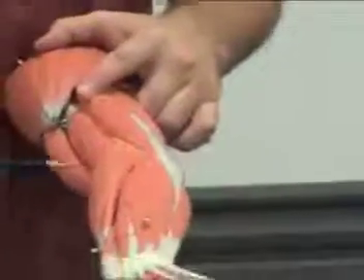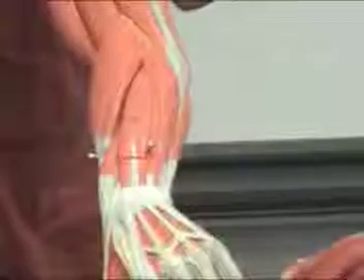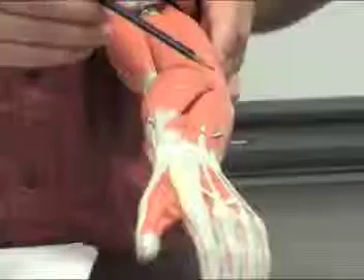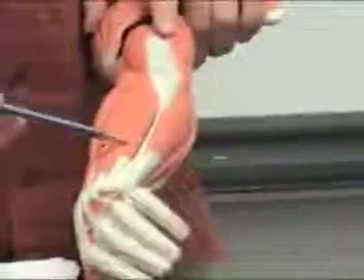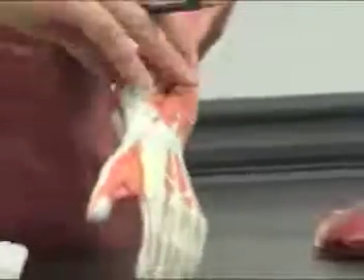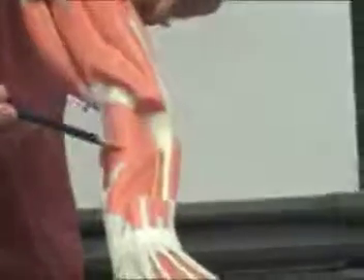Extensor digitorum on the posterior portion. Extensor digitorum right there. Extension at the wrist. Extensor carpi radialis longus. Right in there. Same thing, extension at the wrist. Extensor carpi ulnaris. Extension at the wrist. And then supinator is going to be deep to these muscles. Supinator is for supination.